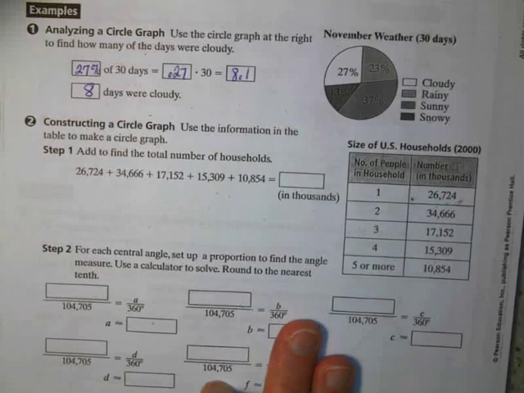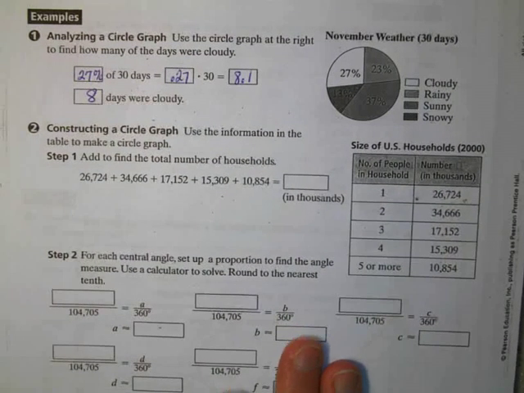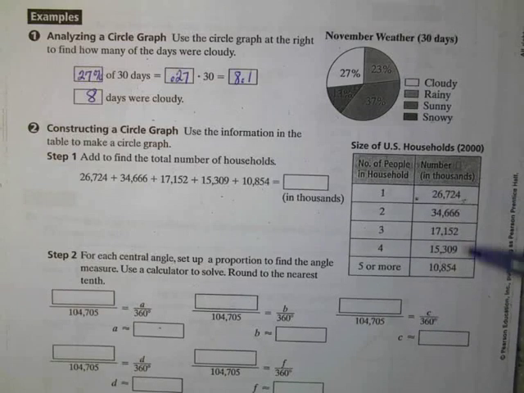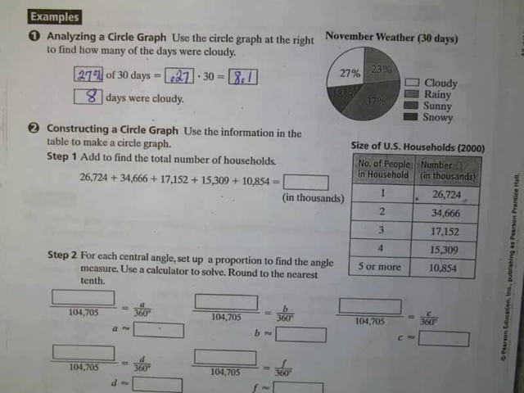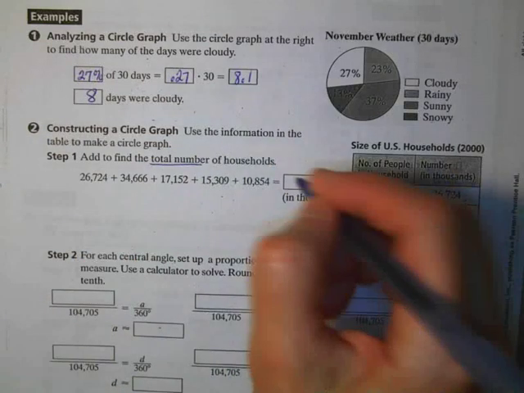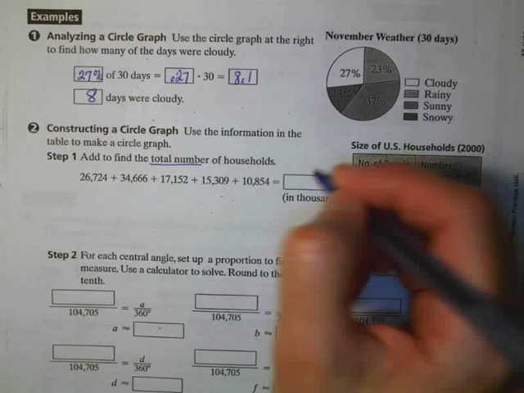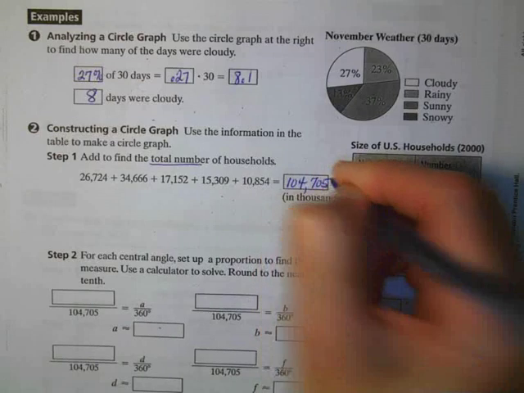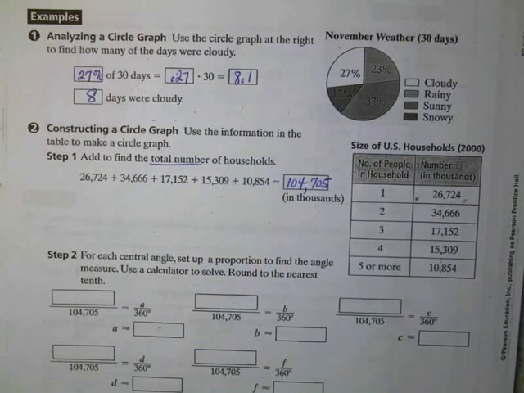The little more complicated one is example number 2. We're going to construct a circle graph using the information in the table. So first off, we have size of U.S. households in 2000, the number of people, and the number in thousands. Okay? The first thing we want to do, first of all, our percents are not given to us, so we're going to need to figure that out. First thing we're going to have to do is add to find the total number of households. And when you add these up, you should get 104,705 thousands, by the way.